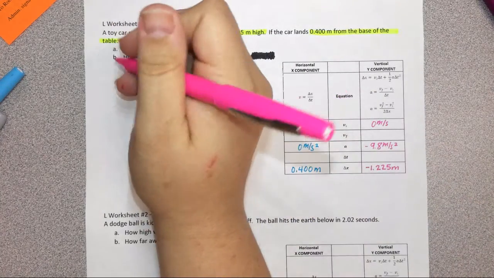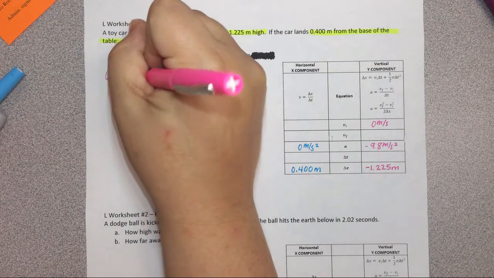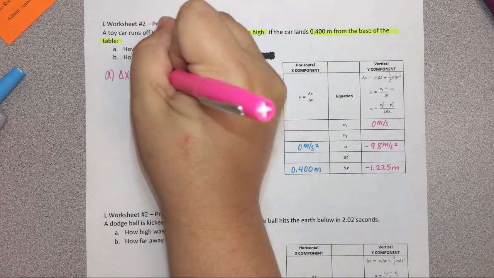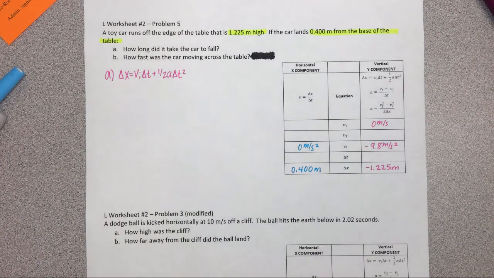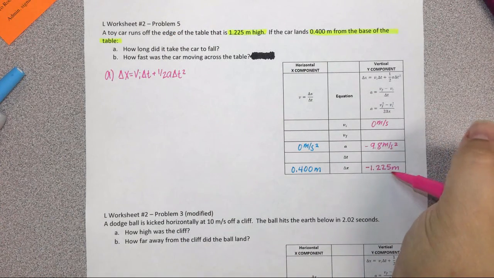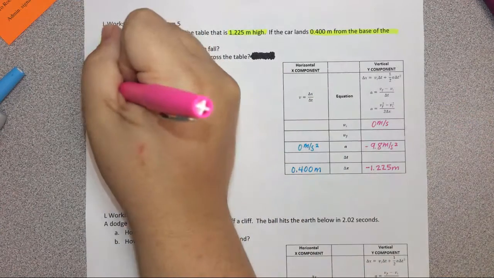So for part A, I'm going to say delta x is equal to vi delta t plus 1/2 a delta t squared. Okay, from our paper, we know that our delta x on the vertical side is negative 1.225 meters.